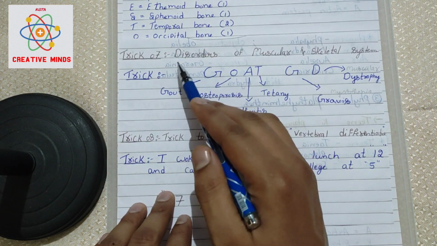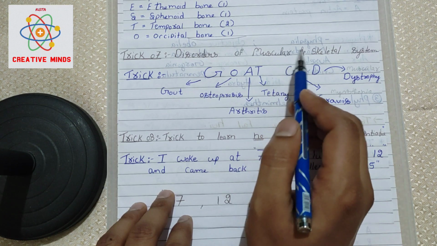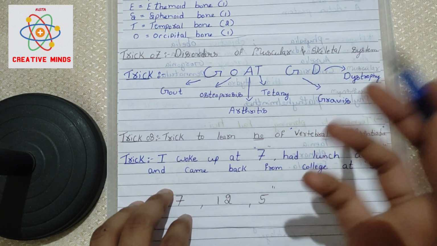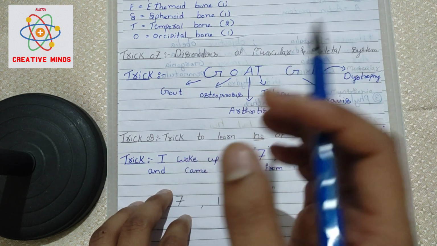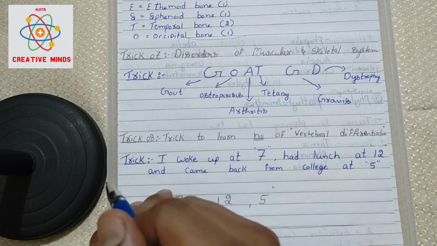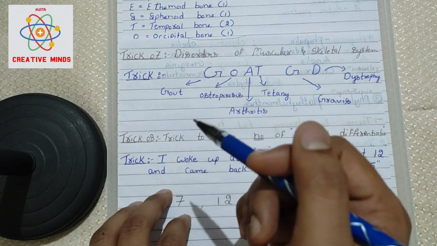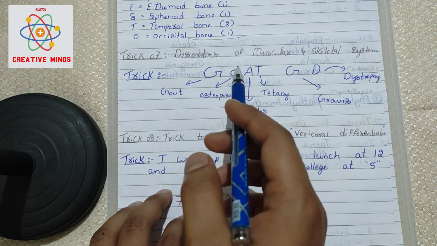So trick number 7. Okay, trick number 7 is for disorders of muscular and skeletal systems. We have some disorders, right? In each and every chapter at the last they have given some disorders. Even in this chapter also we have some disorders. How to remember which disorders occur in muscular and skeletal system? Very simple trick. GOAT. Okay, GOAT, GD.